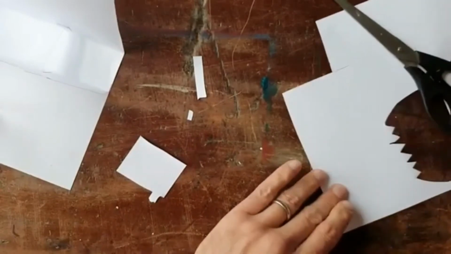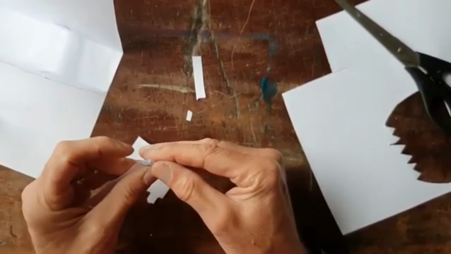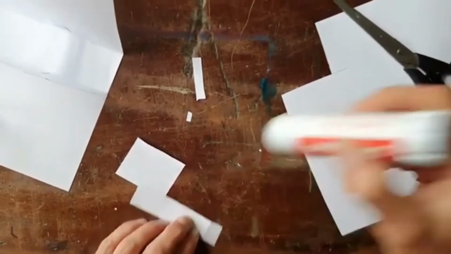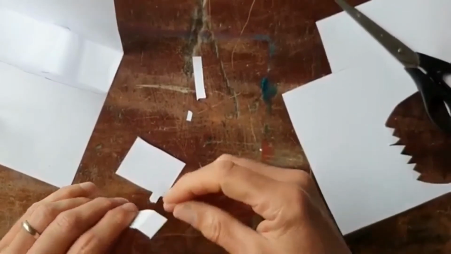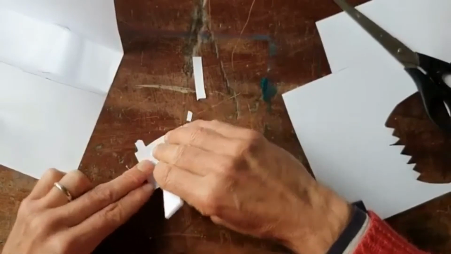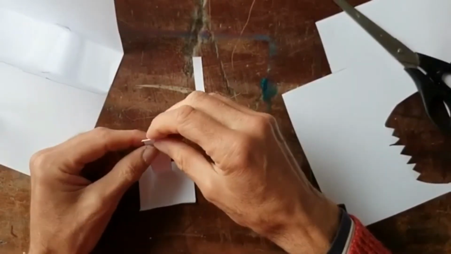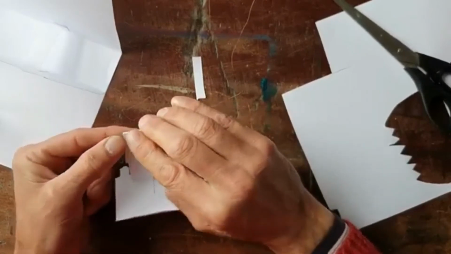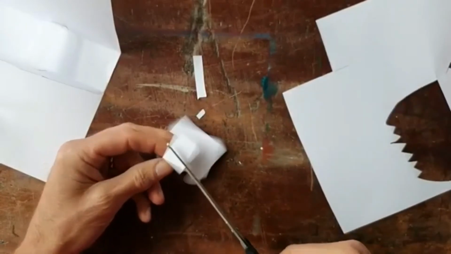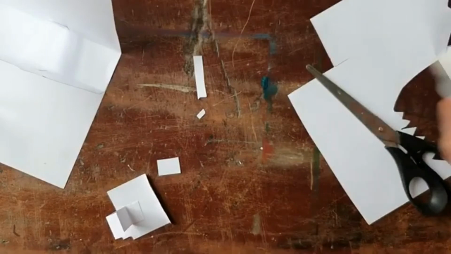Get yourself a strip of card or paper for the tab at the back. Glue that onto the back of the cottage. Make the other end of the tab. And then glue that down.